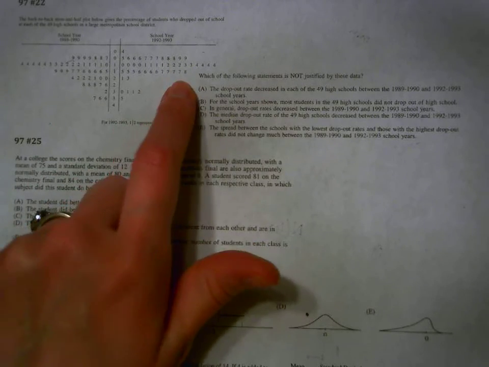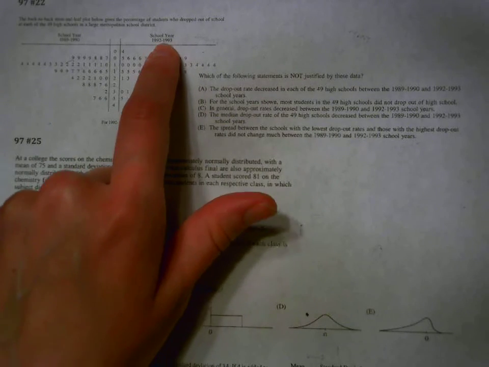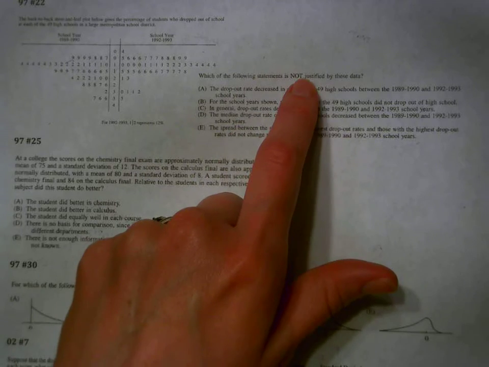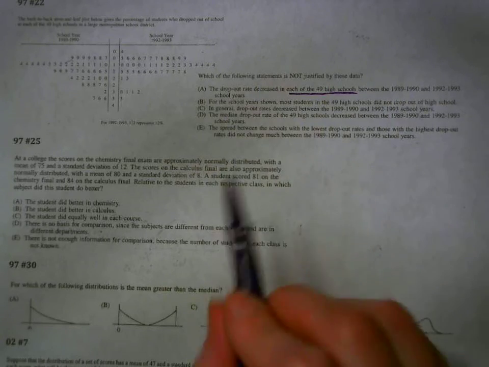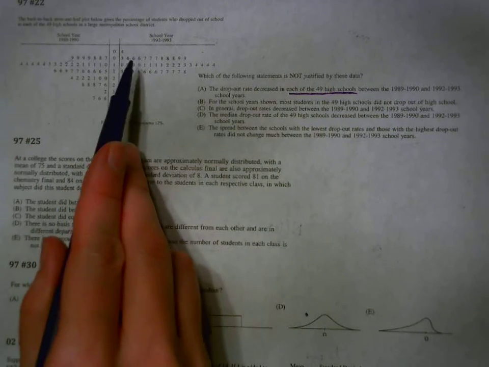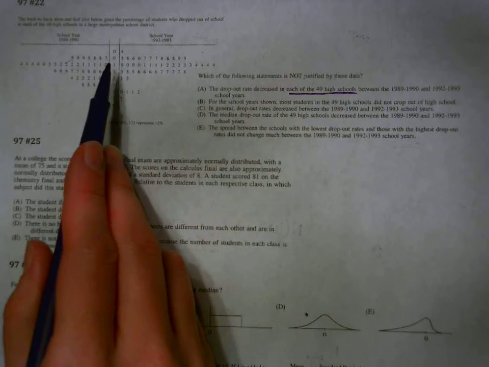And then this is the same information, but for 1992 to 1993. So it says, which of the following statements is not justified? A says the dropout rate decreased in each of the 49 high schools between this year and that year. So between this year and this year, that's saying each of the 49 high schools decreased.